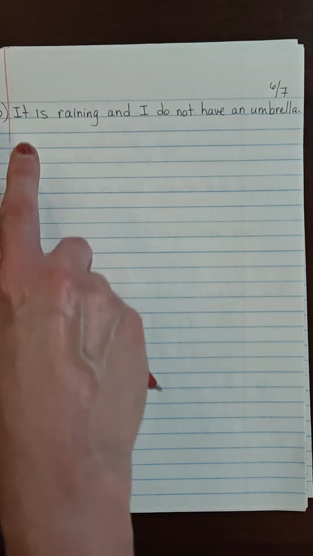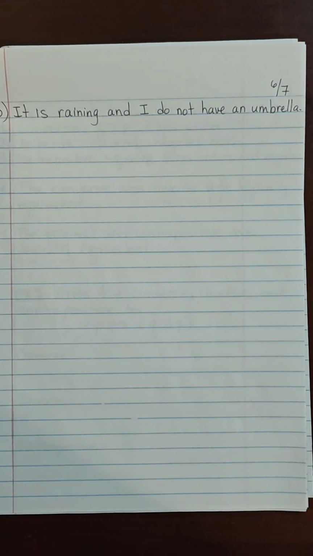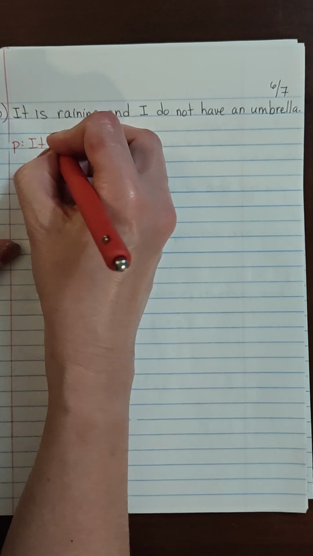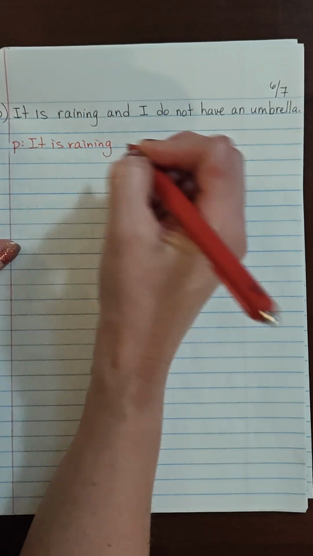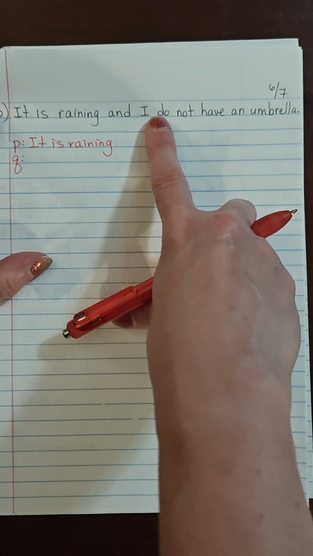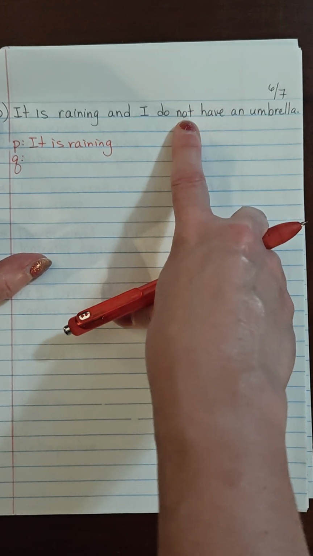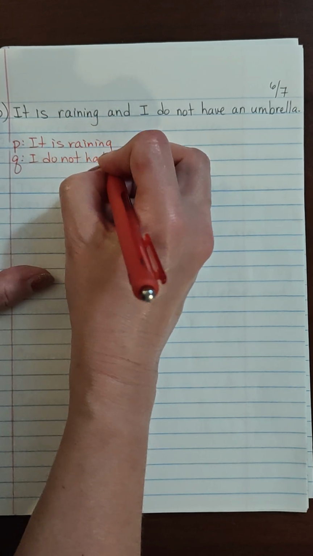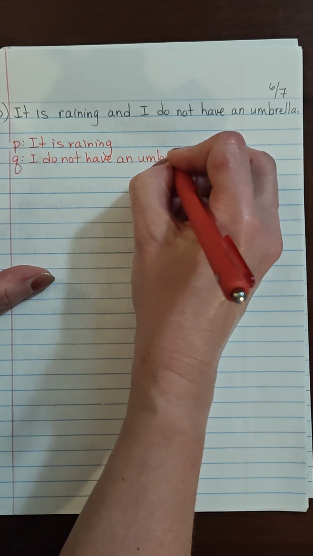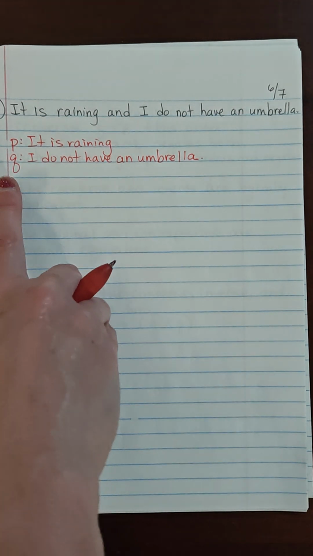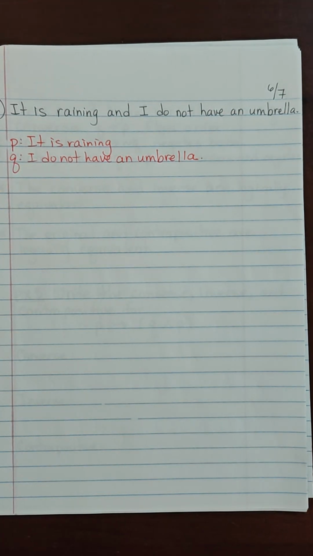Same directions as last time. It is raining and I do not have an umbrella. Okay, so let's say that P is it is raining. And Q, you could do this a couple of different ways. I'm going to go ahead and just say Q is I do not have an umbrella. I'm going to go ahead and just include that not in that Q statement. You certainly don't have to. You could say that Q is the statement, I do have an umbrella, and then write this as not Q. I'm just trying to make this a little bit less symbol heavy.